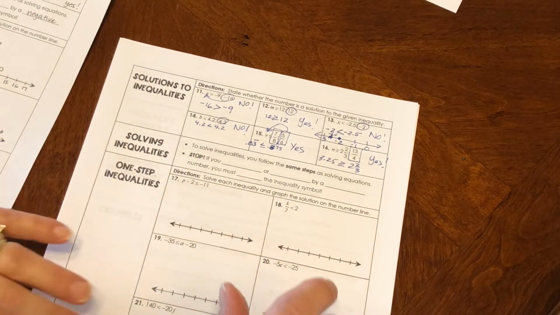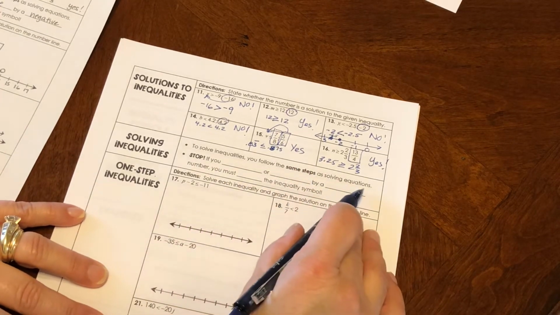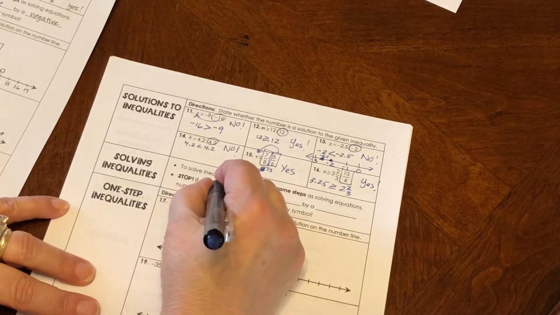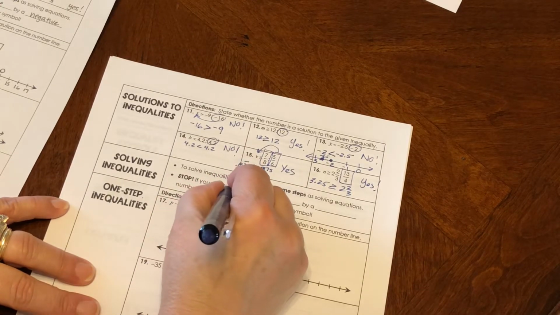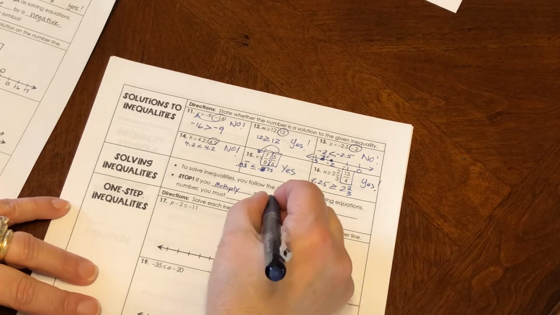Let's take a look at solving inequalities. Solving inequalities, you follow the same steps for solving equations, but stop if you multiply or divide.